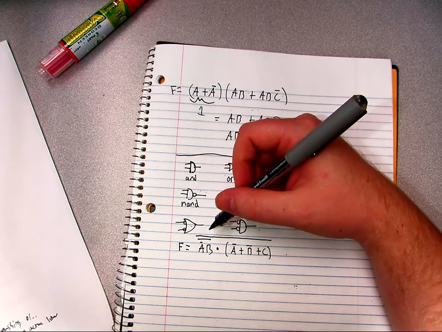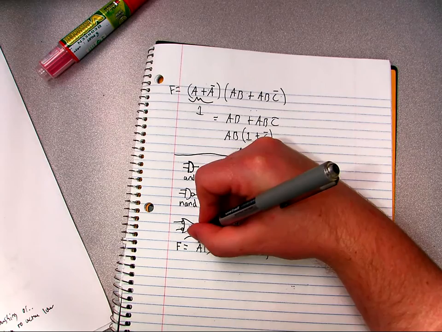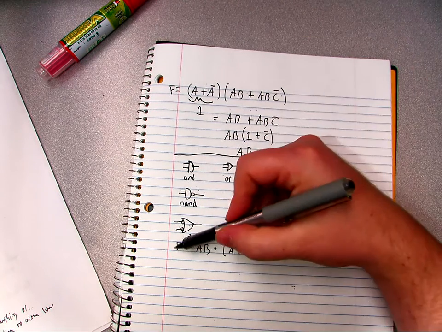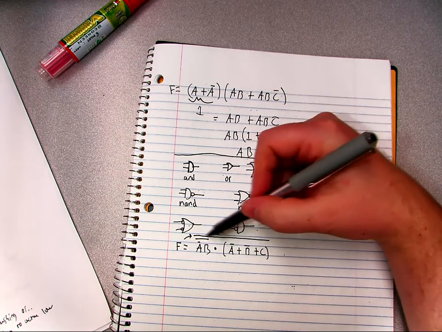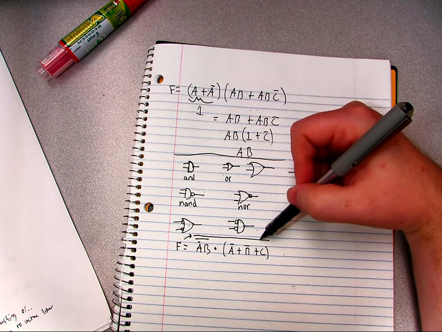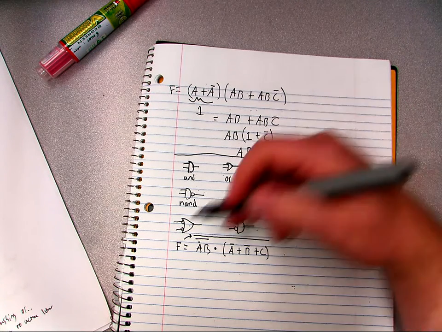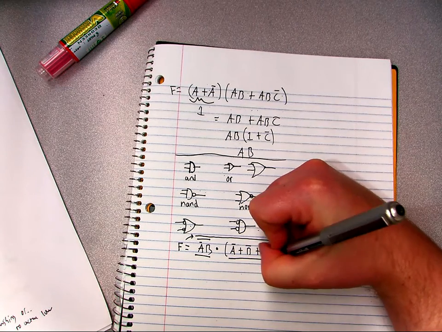And now there's really two terms in this because we're focusing here on this big knot. It's very difficult to draw a function into a circuit when you have large terms being complemented. So we get rid of that by using Demorgan's, which we're going to take this as term 1 and this as term 2.